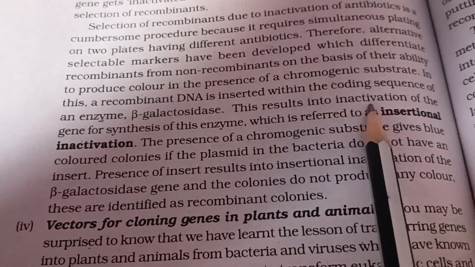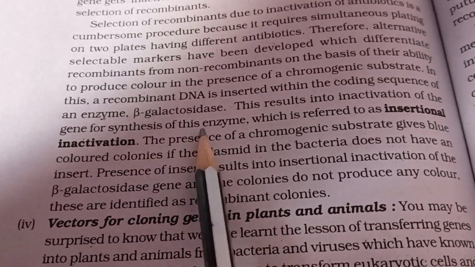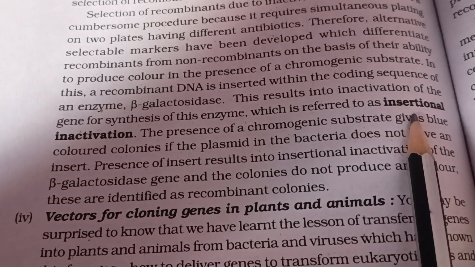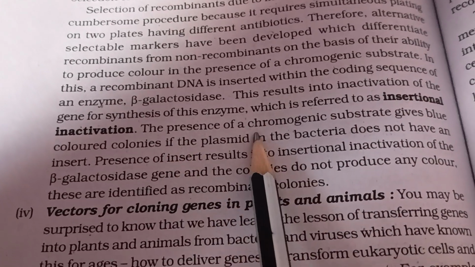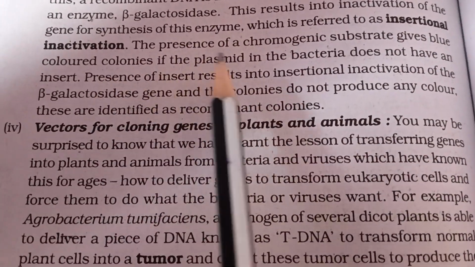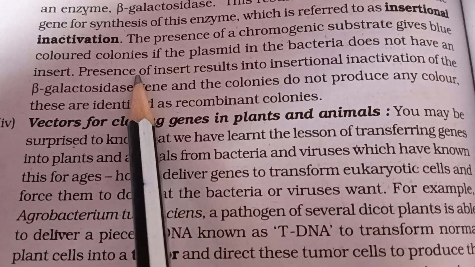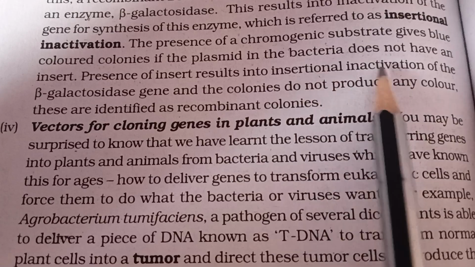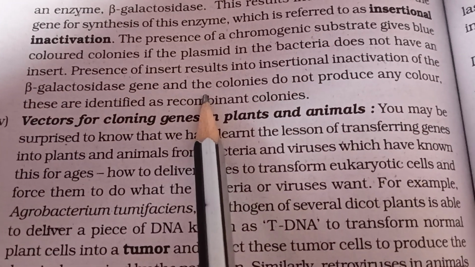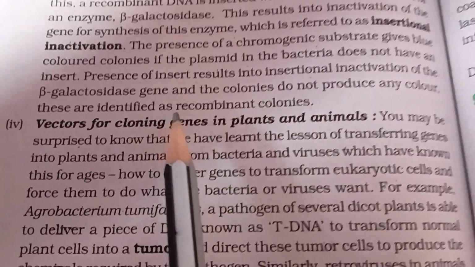This results in inactivation of the gene for synthesis of this enzyme, which is referred to as insertional inactivation. The presence of a chromogenic substrate gives blue colored colonies if the plasmid in the bacteria does not have an insert. Presence of insert results in insertional inactivation of the beta galactosidase gene, and the colonies do not produce any color. So these are identified as recombinant colonies.